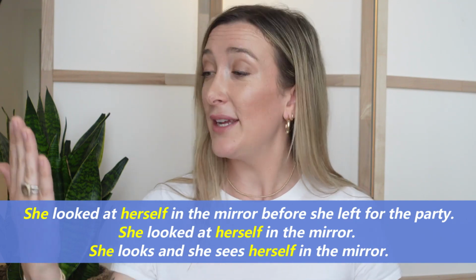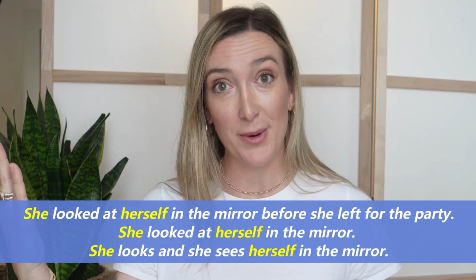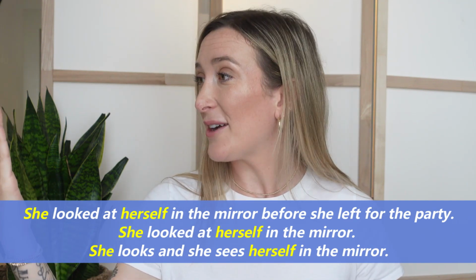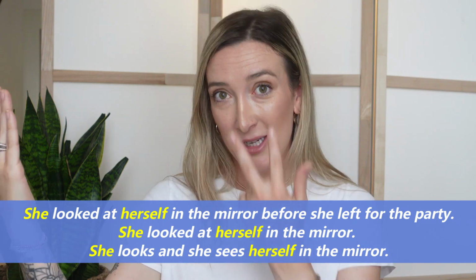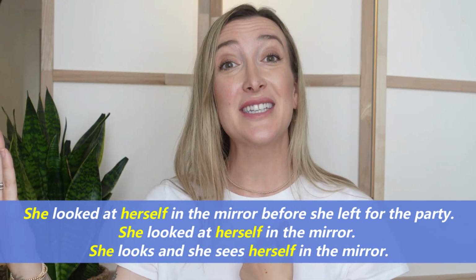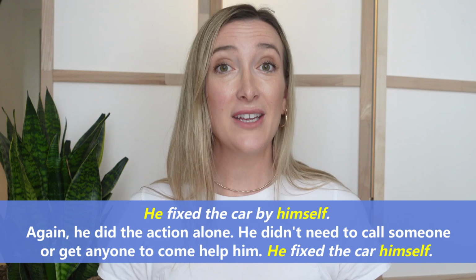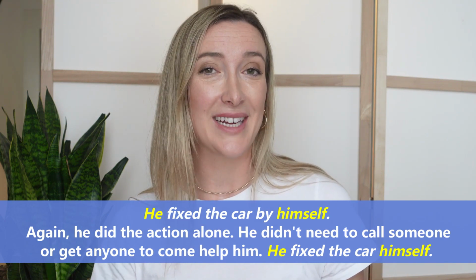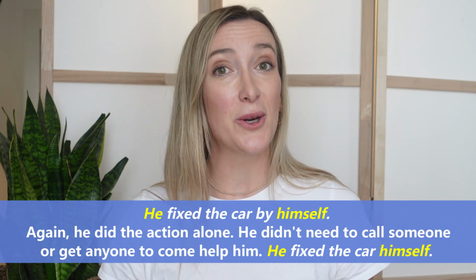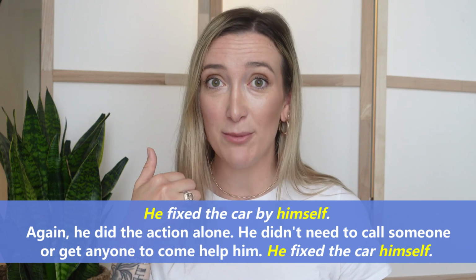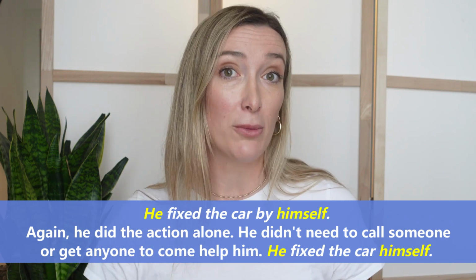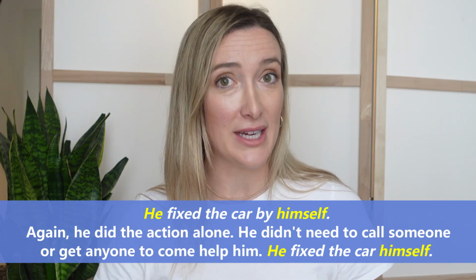She looked at herself in the mirror before she left for the party. She looked at herself in the mirror. She looks and she sees herself in the mirror. He fixed the car by himself. Again, he did the action alone. He didn't need to call someone or get anyone to come help him. He fixed the car himself.